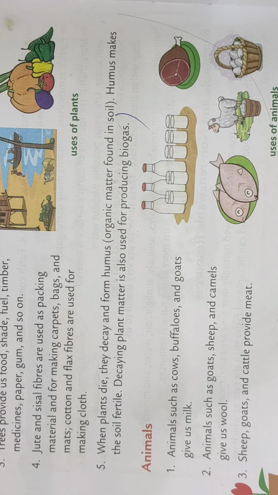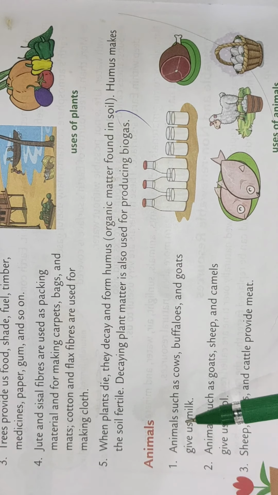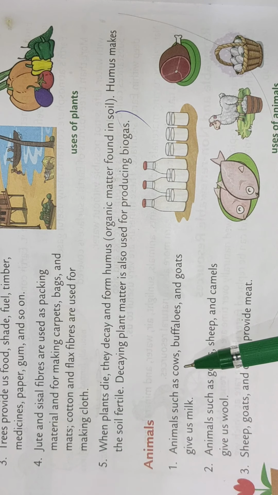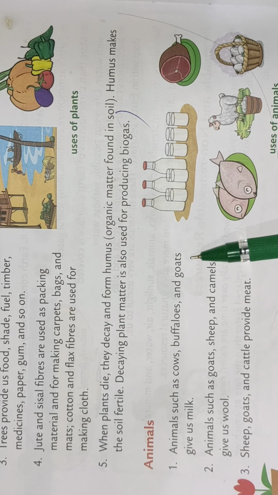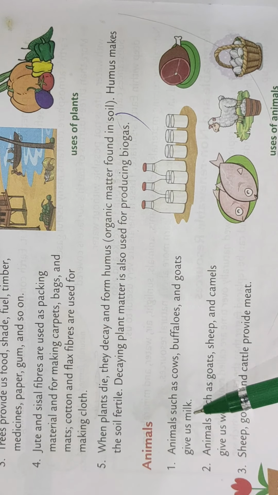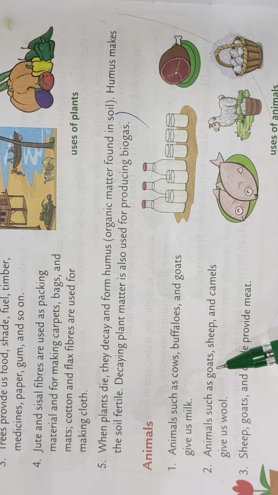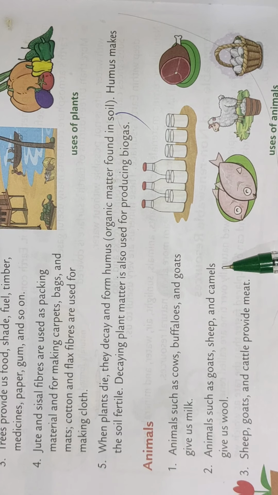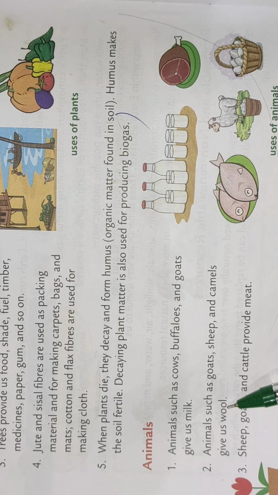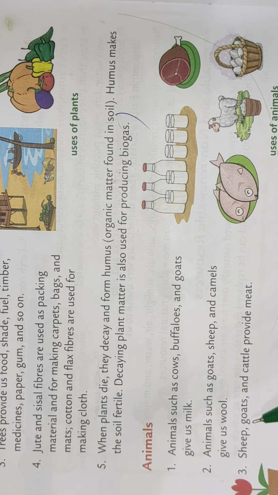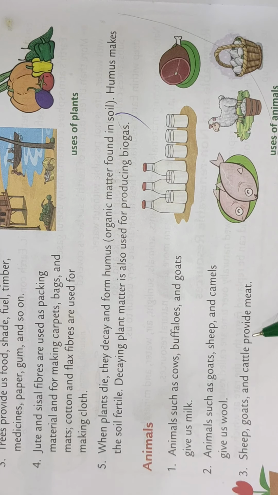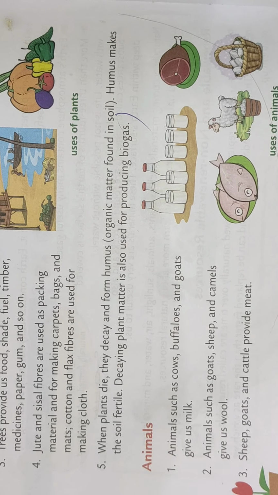Next natural resource is animals. Animals such as cows, buffaloes, and goats give us milk. Animals such as goats, sheep, and camels give us wool. Sheep, goats, and cattle provide meat.